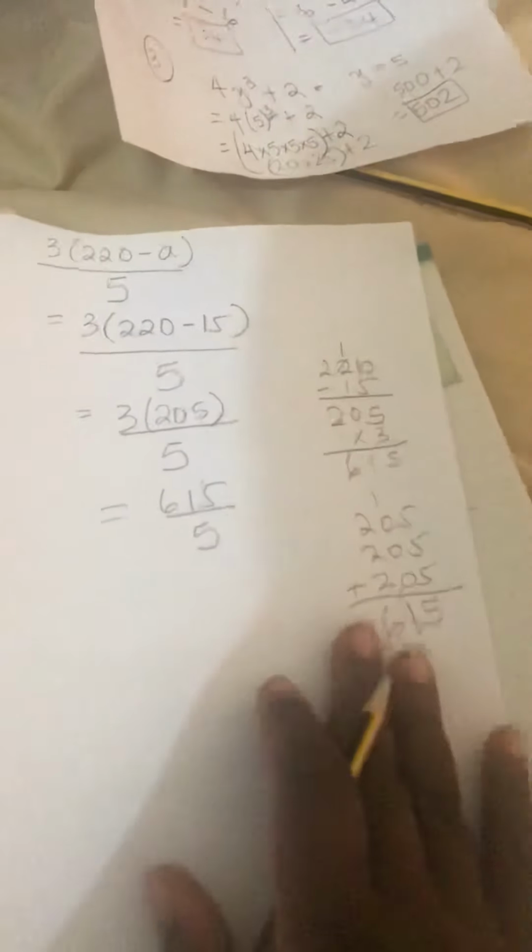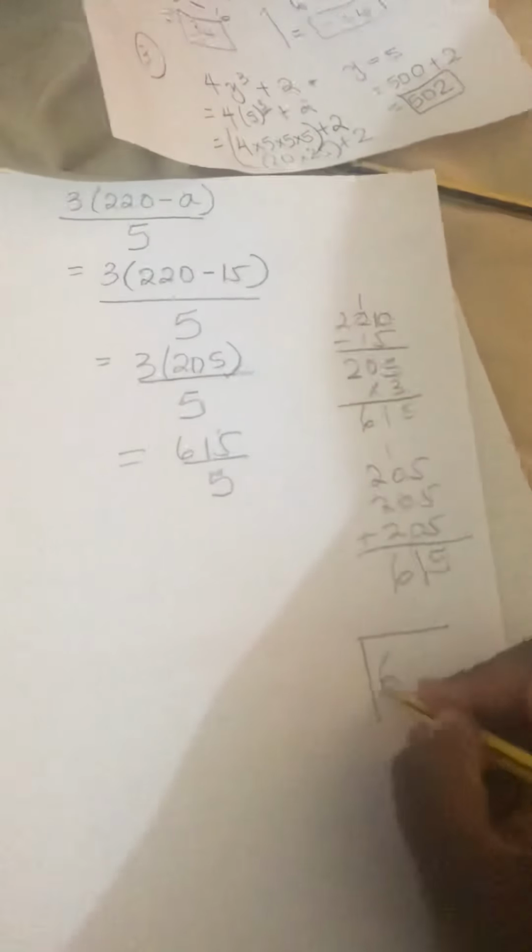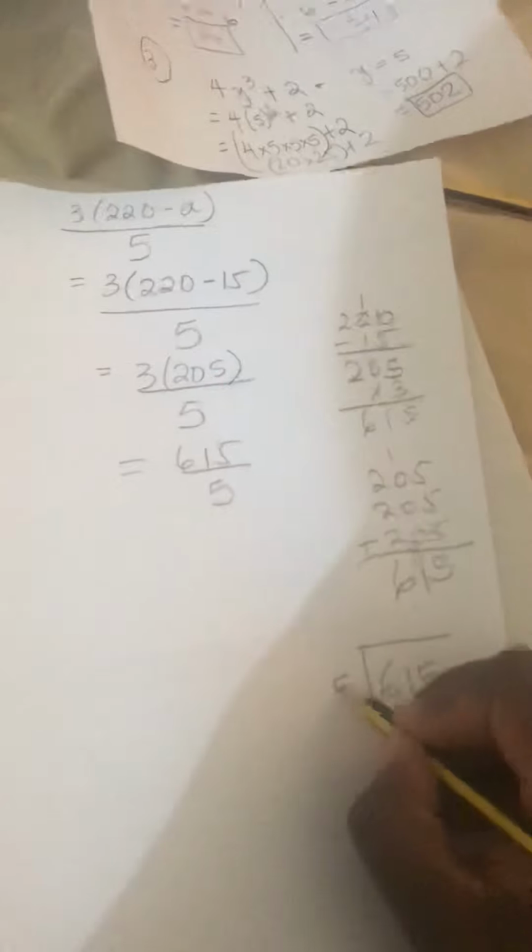Now I need to divide, okay? Long division. I told you, you gotta practice this. You need to know how to do this without the calculator. 5 goes here, 1. 6 minus 5 is 1. Bring down the 1. 5 goes in 11 2 times. 10. Bring down the 5. 5 goes in 15. 3. 15. I minus. I get 0. So my answer is 123 without me using the calculator.